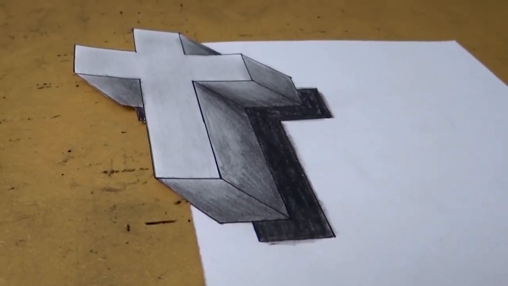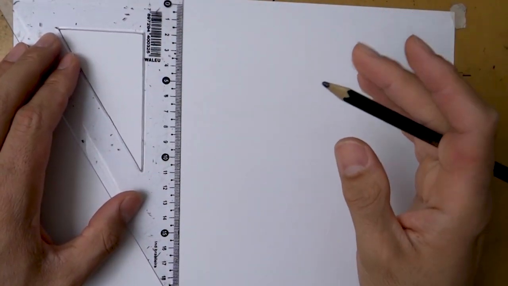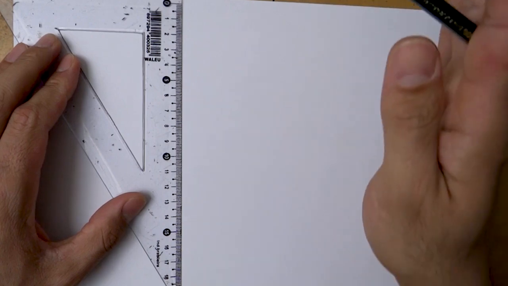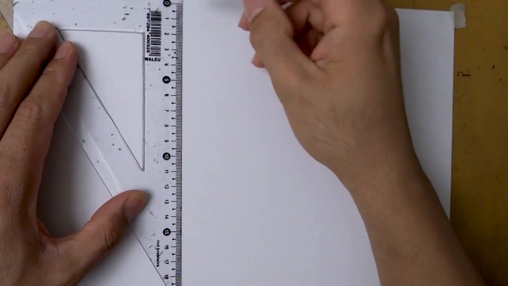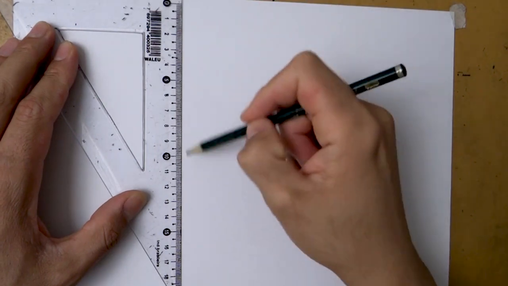In this video, we're going to draw a cross with a 3D effect. This is going to be a simplified model, okay? So it is going to be a very easy drawing to make. I'll use this tool to measure and make my straight line.